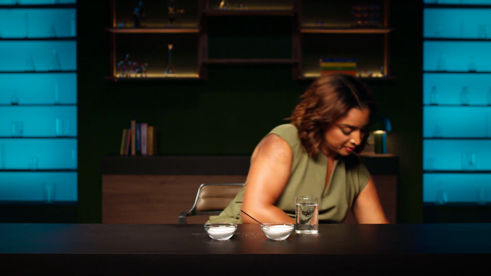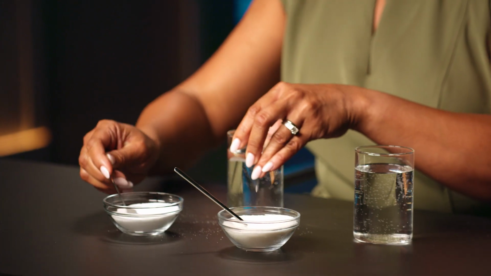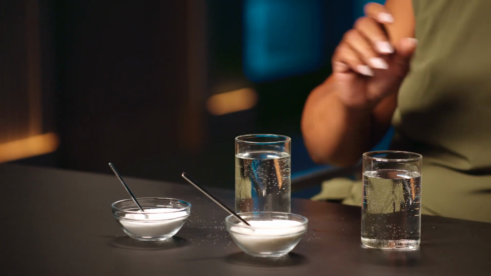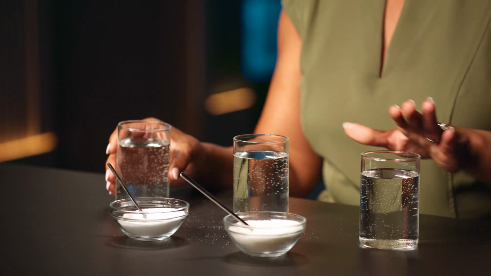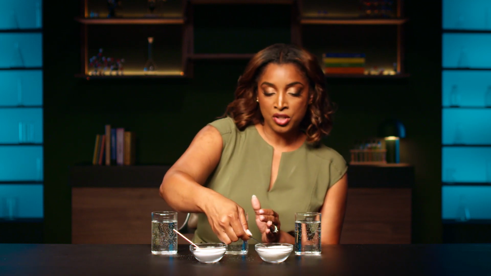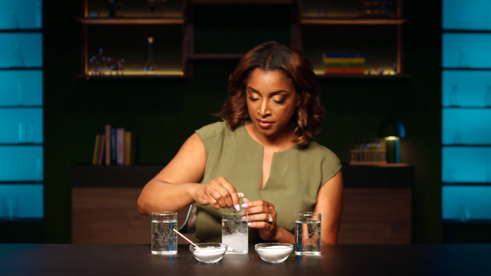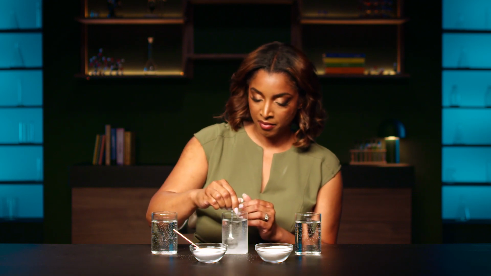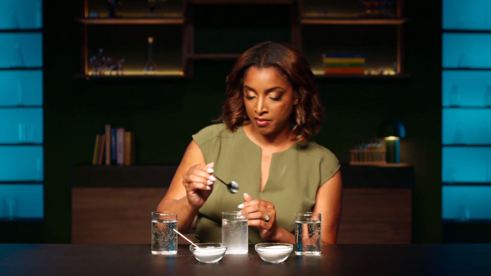Here, I have 3 glasses of water. One, 2, and 3. We will keep this first glass of water as a control. In the second glass, I'll add some sugar. And with this third glass of water, I'll add some salt.